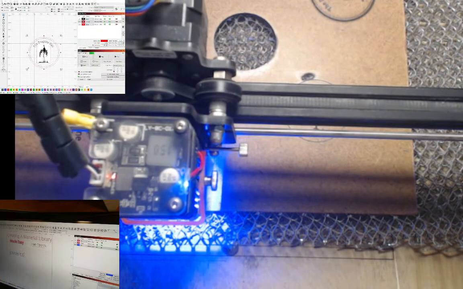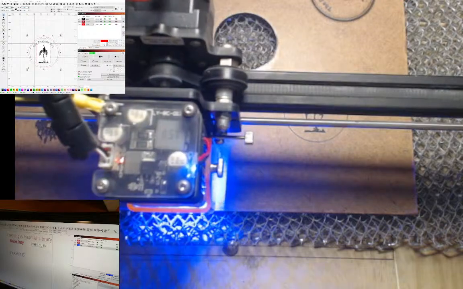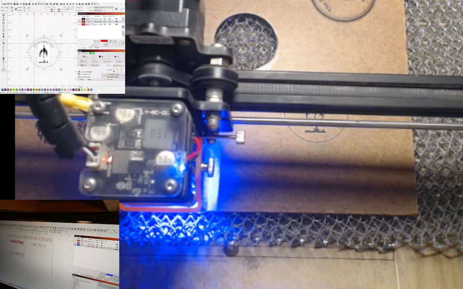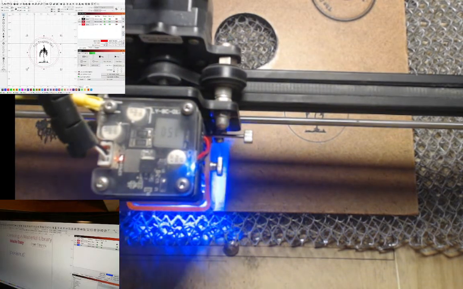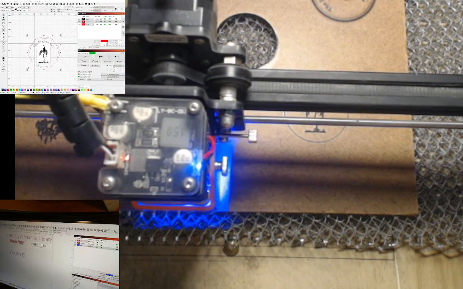So the great thing about this is that most people that get into this wind up with 2 or 3 lasers. So you can have 2 or 3 different libraries with 2 or 3 different sets of speed and power based on the laser that you're using. But for this tutorial, what we're going to do is create a new one.